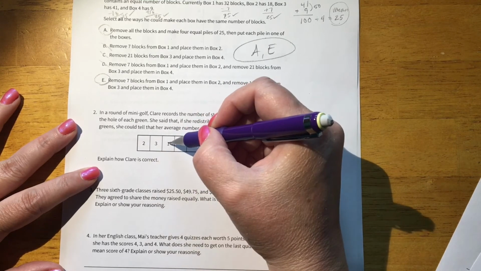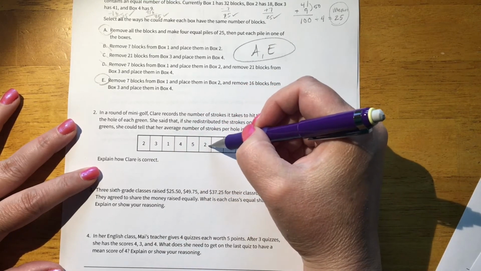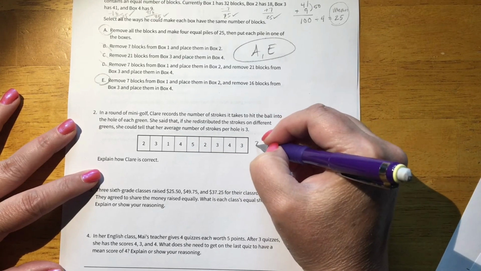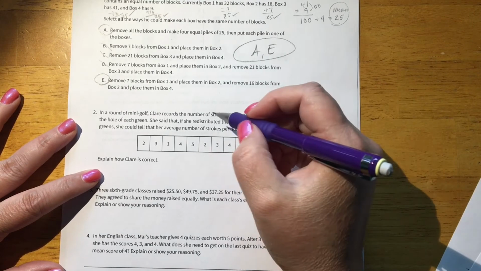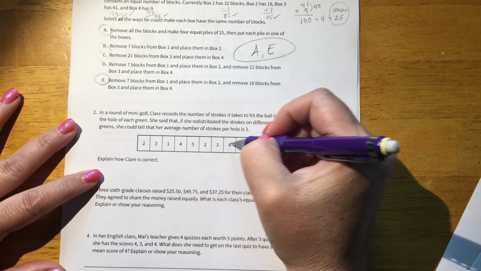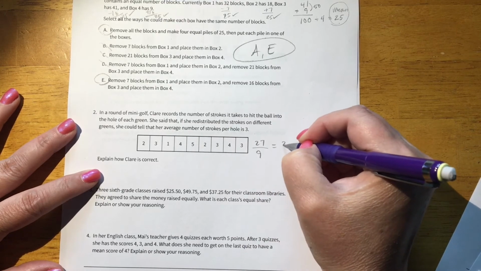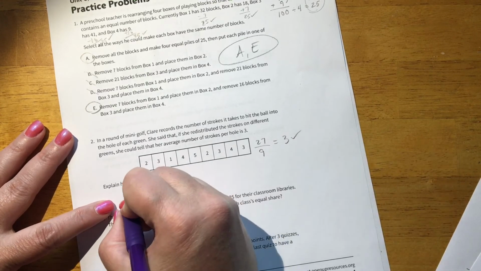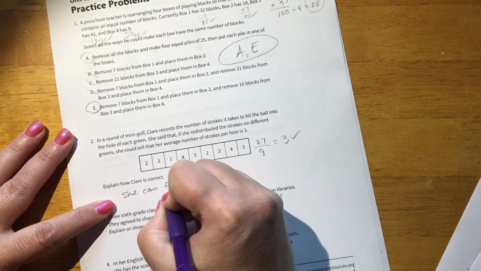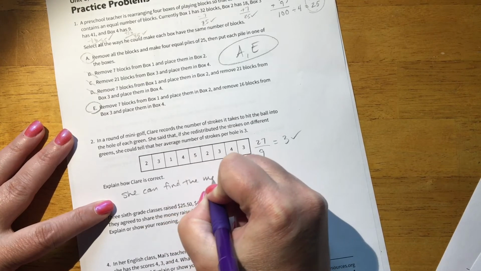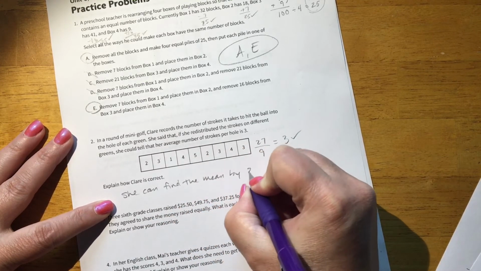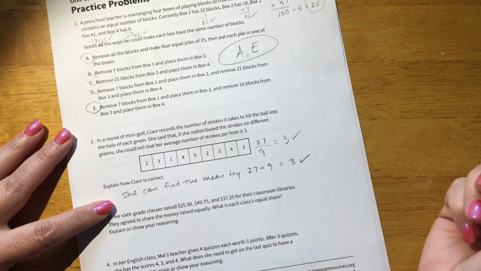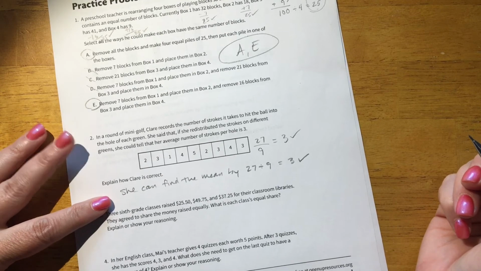2 plus 3 is 5, 6, 10, 15, 16, 17, 20, 24, 25, 26, 27. So there's 27 total. How many? 1, 2, 3, 4, 5, 6, 7, 8, 9. 27 divided by 9 is 3. So that did work. Explain how Claire is correct. She can find the mean by doing 27 divided by 9, and that is 3, right? She is correct.